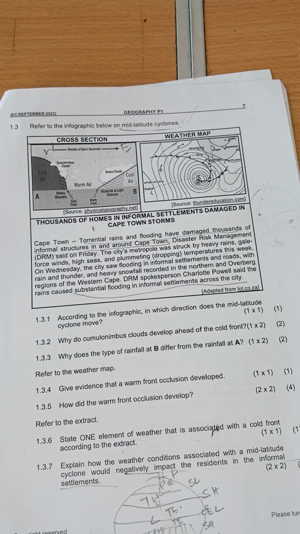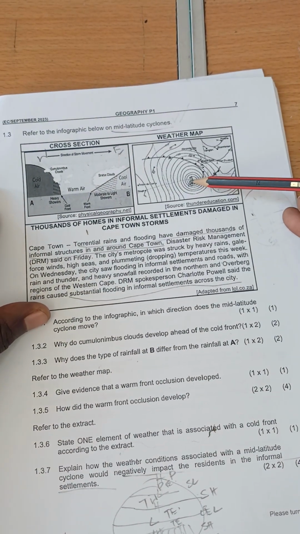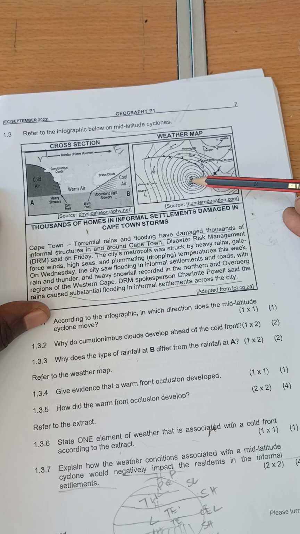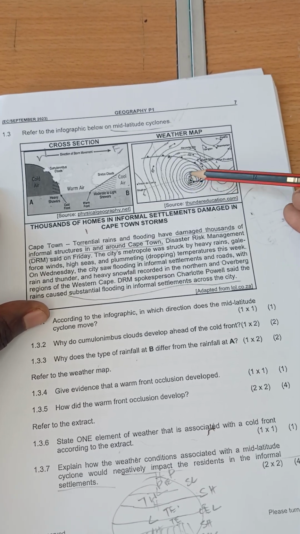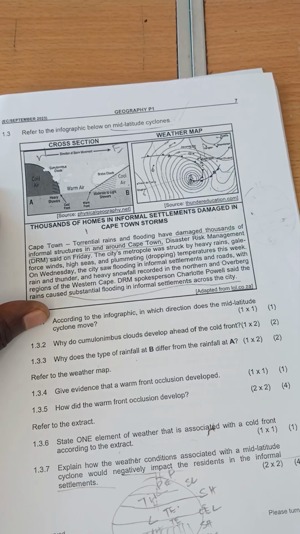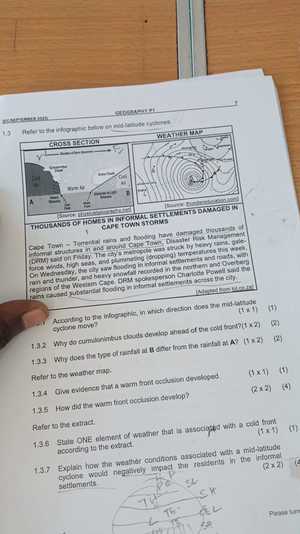Give evidence that the warm front occlusion developed. This is a warm front symbol at the apex. If you check here, you can see the apex, and you can see that it is the warm front. That's what makes it a warm front occlusion. If this touches the surface, what is on the surface determines whether it's a cold front occlusion or a warm front occlusion. So you can see the symbol of the warm front. It's a warm front occlusion.